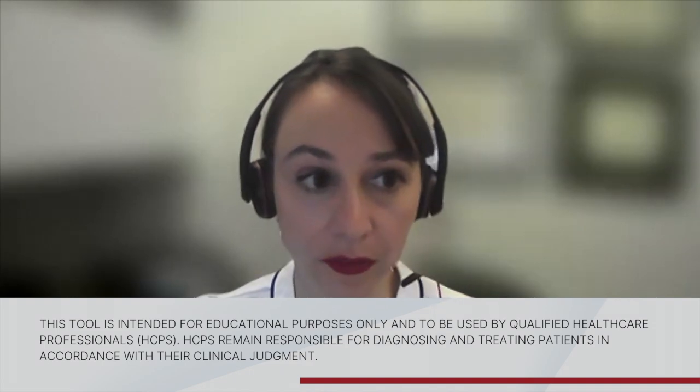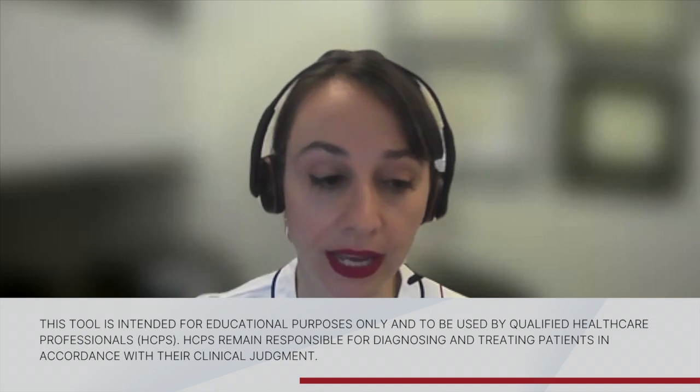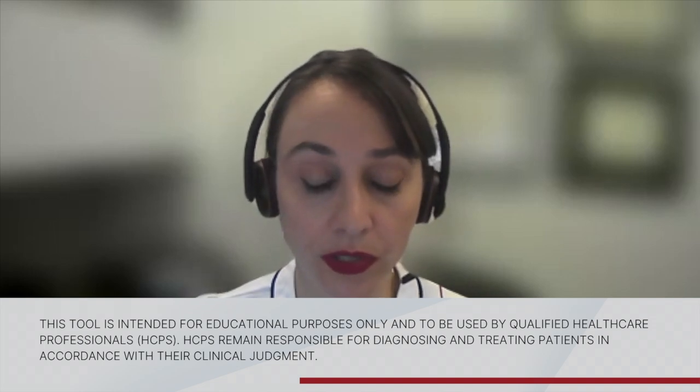This tool was developed because the staging for CTCL has become very complex, and we needed a tool that was going to help providers in the community as well as providers in academic centers to help more accurately stage patients. And this tool brings them through each of the compartments in a way that is more user-friendly.